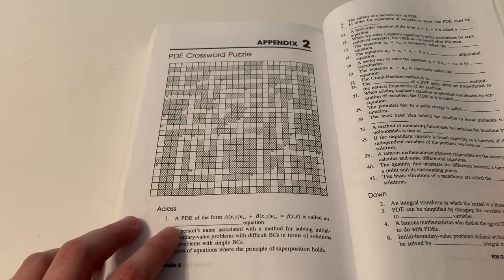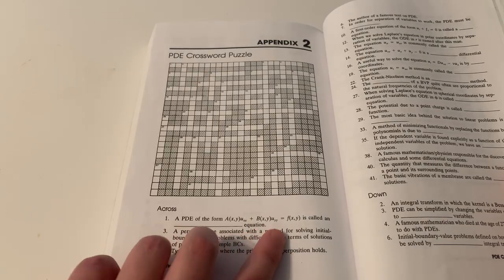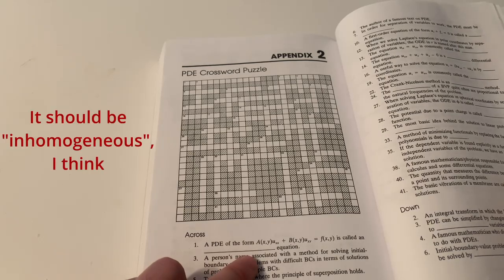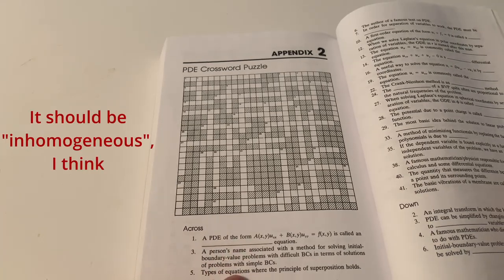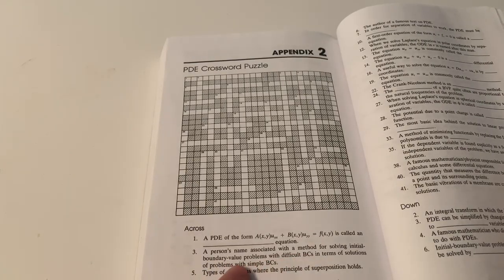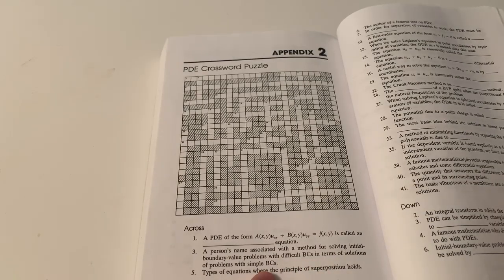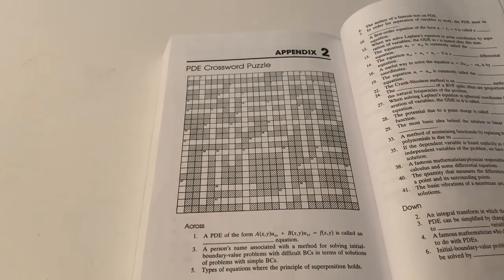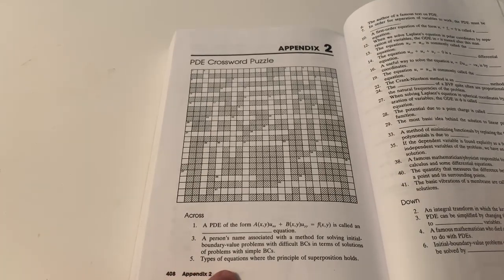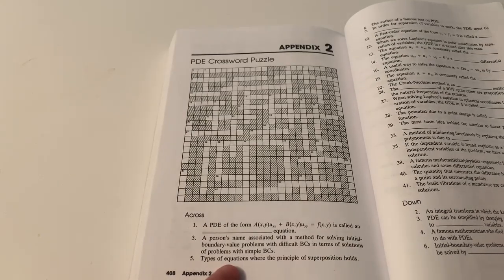Across: the PDE of the form a(x,y) u_xx plus b(x,y) u_yy equals f(x,y) is called second order linear. That's not one word, no? Okay, anyway, 3. A person's name associated with a method for solving an initial boundary value problem with difficult boundary conditions in terms of solutions of problems with simple boundary conditions. Who is that? Fourier? Again, I'm not sure. Question 5. Types of equations where the principle of superposition holds. It's got to be linear equations.